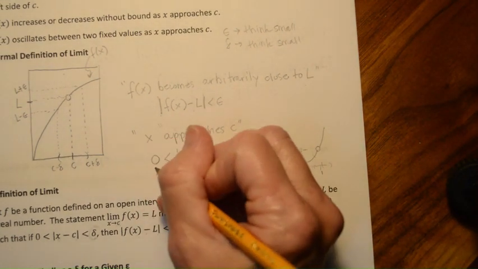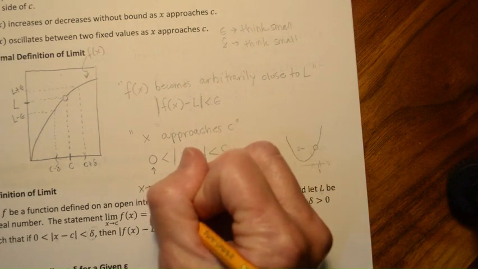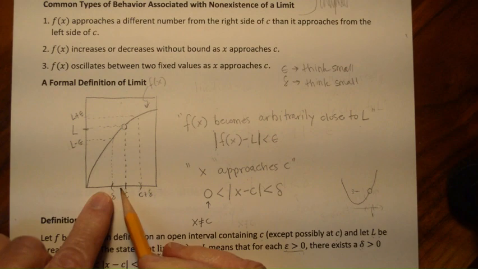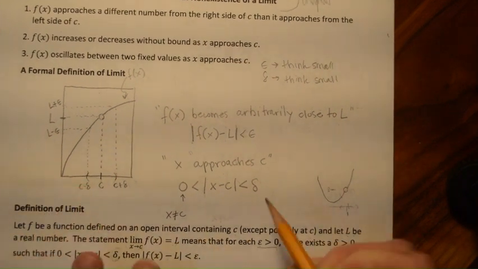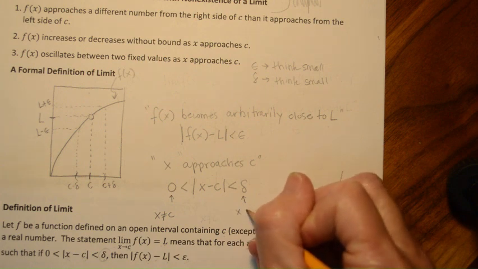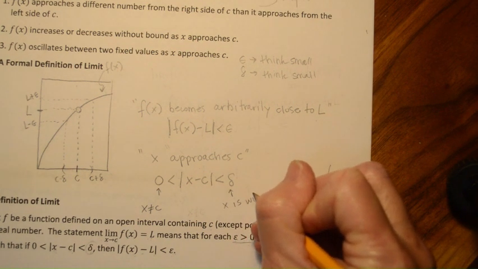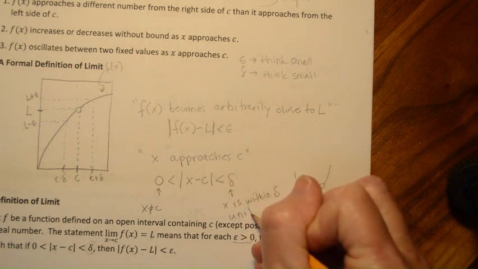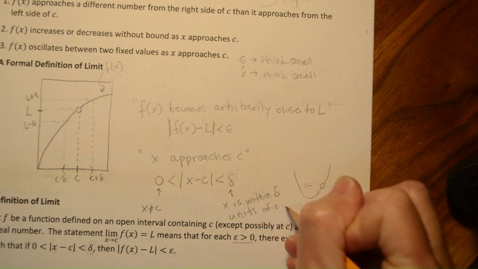This side of it means that x cannot be equal to c, that it has to be something in this little window around it, but not equal to c. And this is saying that x is within delta units of c.